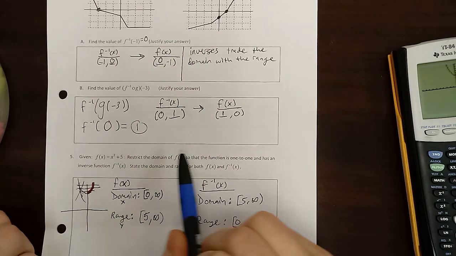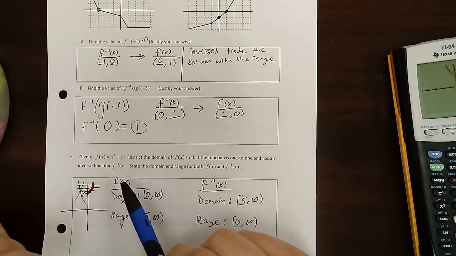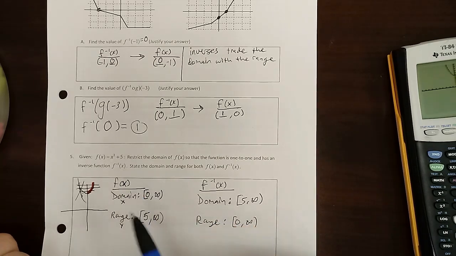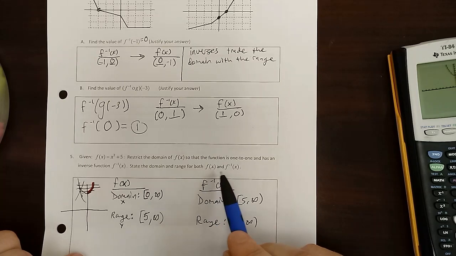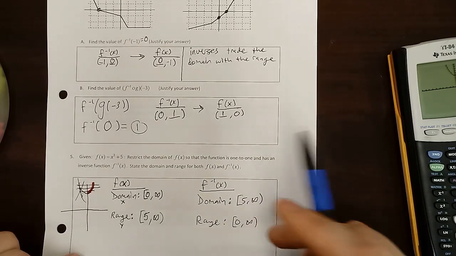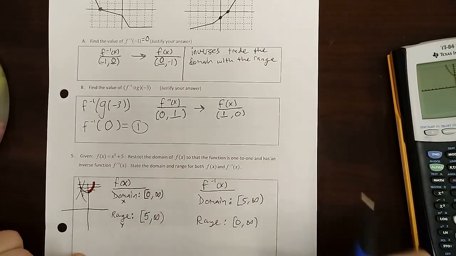Now, you might be wondering why I'm not finding the inverse. Given f of x, restrict the domain of f of x so that the function is 1-to-1 and has an inverse. It does not tell me to find the inverse. I don't need to find the inverse. State the domain and range for both f of x and f inverse. I don't need to know what f inverse is to be able to tell you what its domain and range are, because I just traded those two.